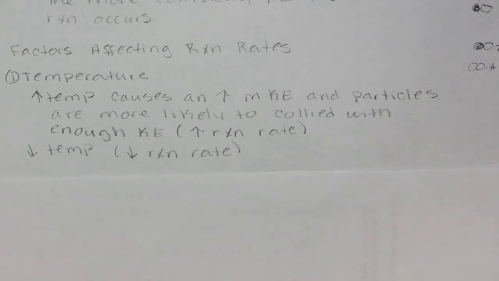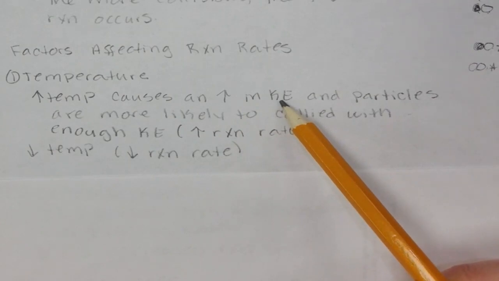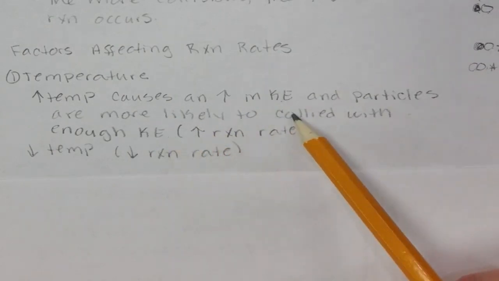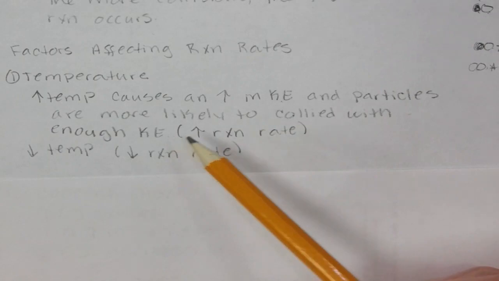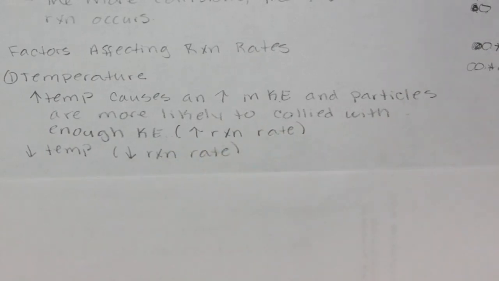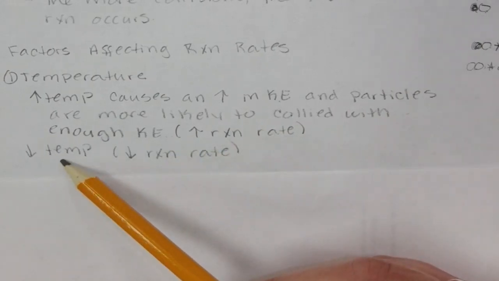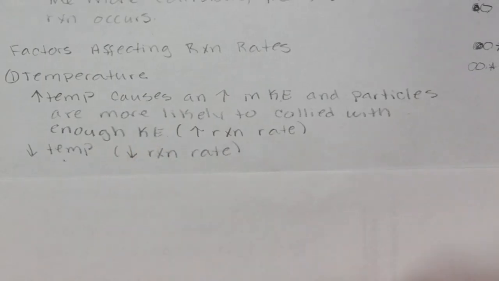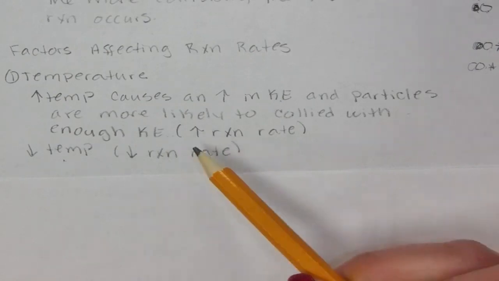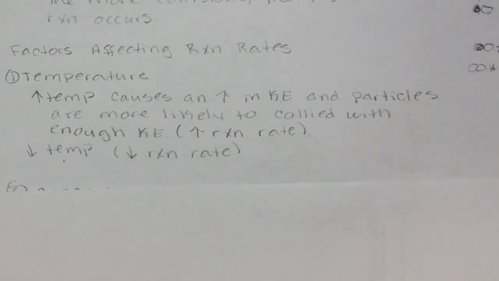Temperature. If I increase temperature, remember temperature is the measure of the average kinetic energy. So if I increase temperature, then I increase kinetic energy. If I'm increasing kinetic energy, those particles are more likely to collide with enough energy to overcome activation. If I decrease temperature, then I have less kinetic energy. If there's less kinetic energy, they're less likely to collide with enough energy to overcome that activation. So we decrease the rate.